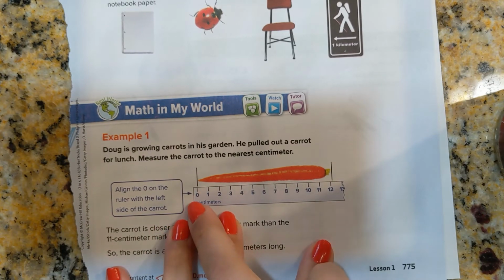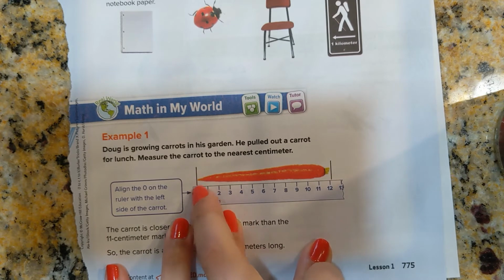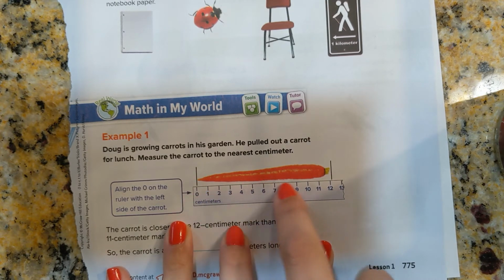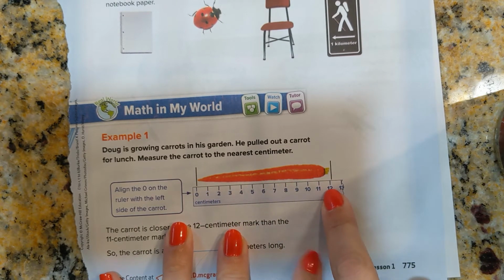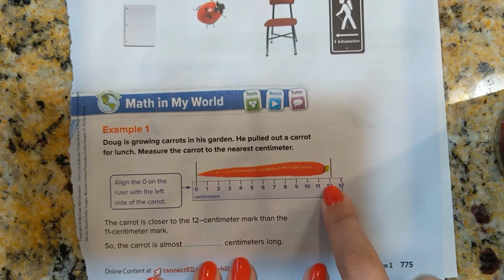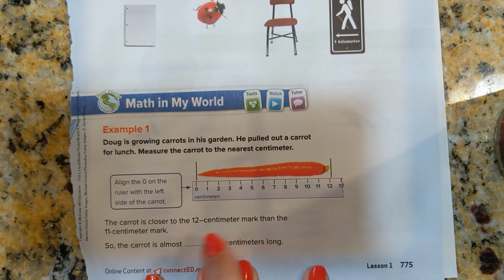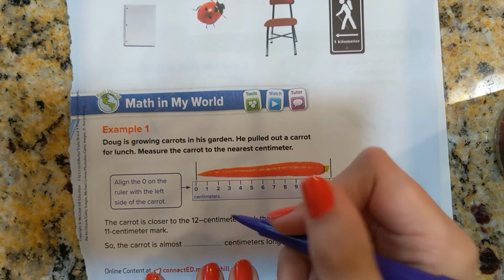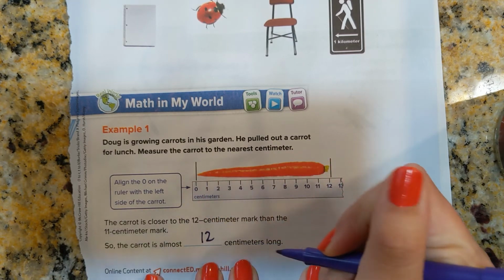So looking at this carrot, we line it up, start at the 0, and all the way over to about the 12. The carrot is closer to the 12 centimeter mark than the 13, much closer to the 12. So the carrot is about 12 centimeters long.